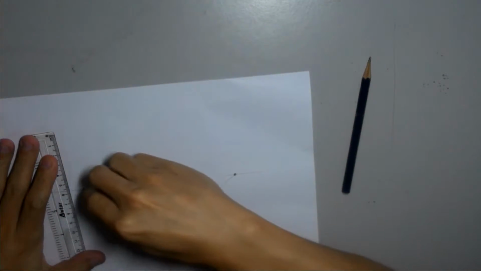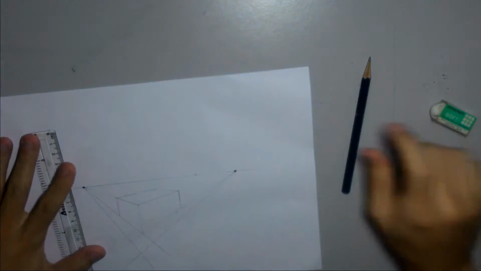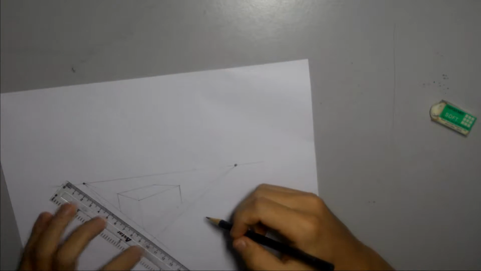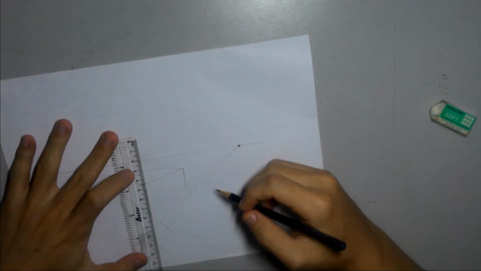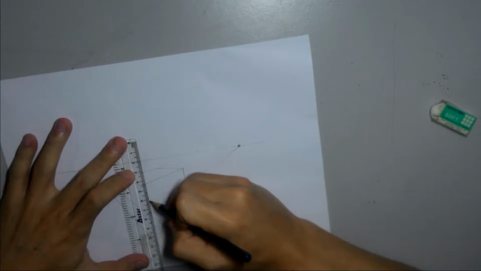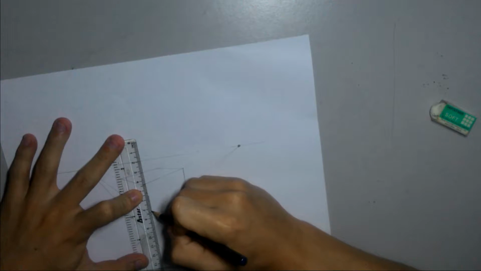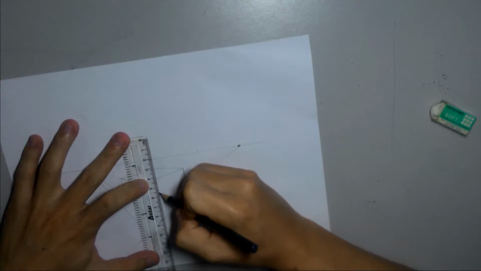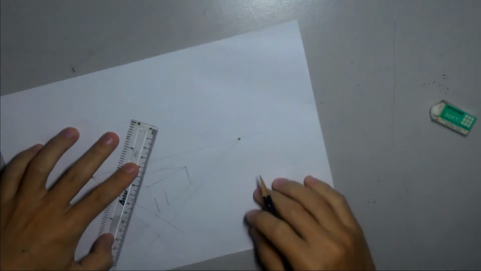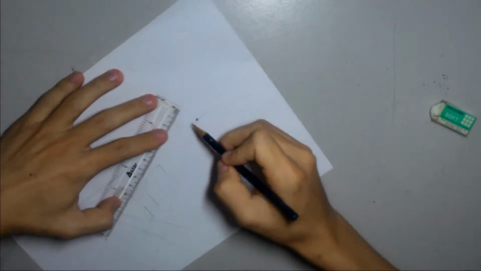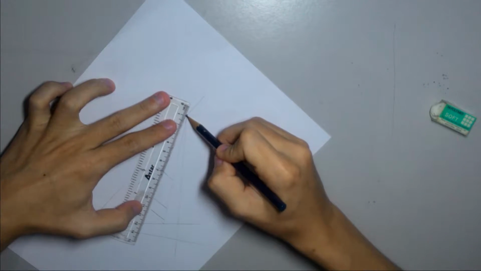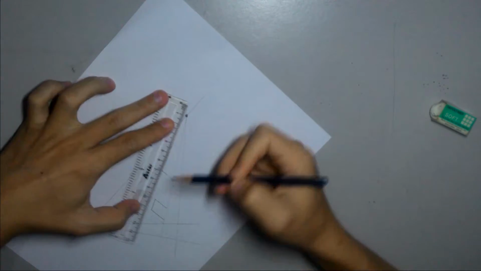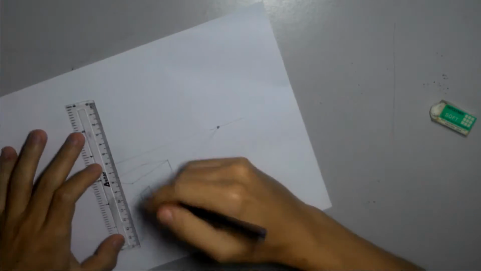So this is the first building. Now we can add a door and two windows for it. Make sure it's still a perpendicular, straight vertical line, and always refer back to this. Now you have a door.